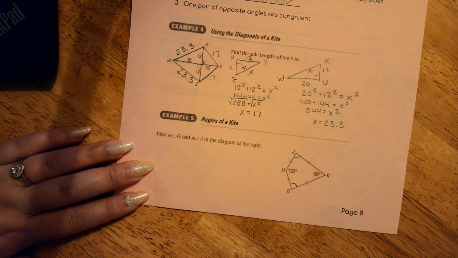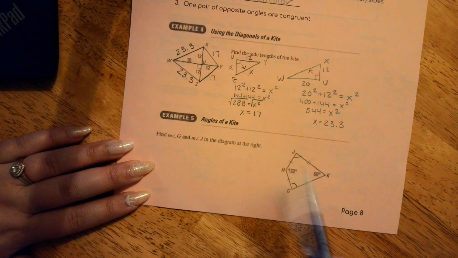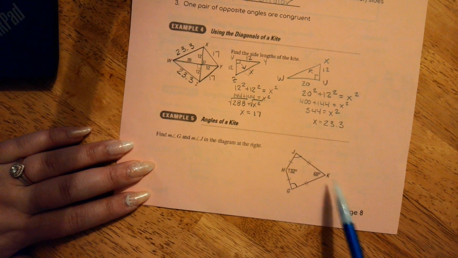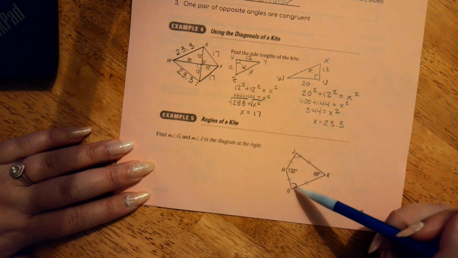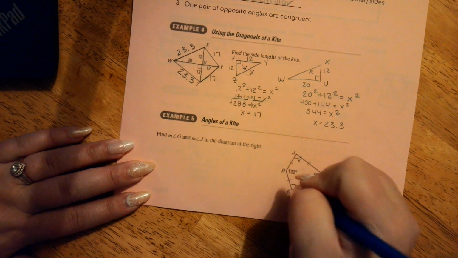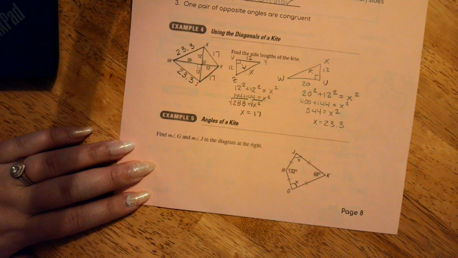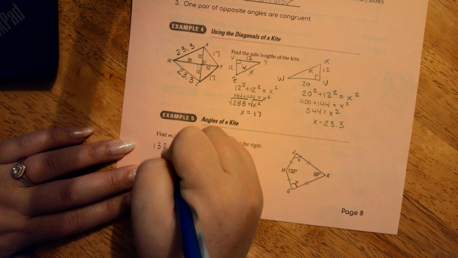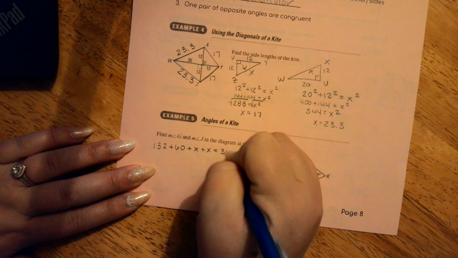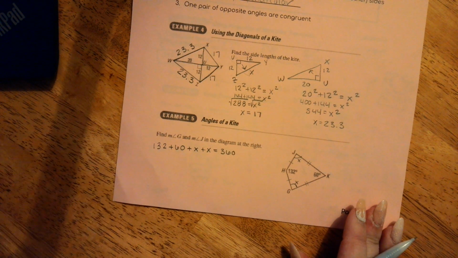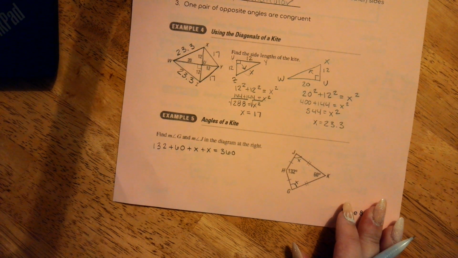So we've got to take a step back. What else could we call a kite? Well, it has four sides, right? So it's a quadrilateral. So we know if we add up the measure of angle H, the measure of angle J, the measure of angle K, and the measure of angle G, we're going to get 360. And we know that these are congruent, so we'll just say that those are x. So we've got 132 plus 60 plus x plus x equals 360, right? Even though it's a kite, we can still use those properties of a quadrilateral.